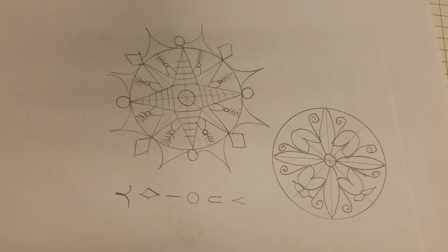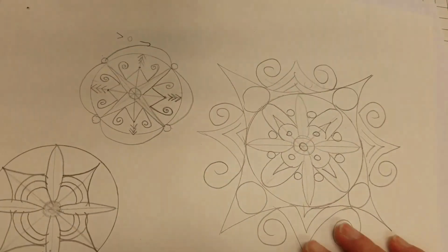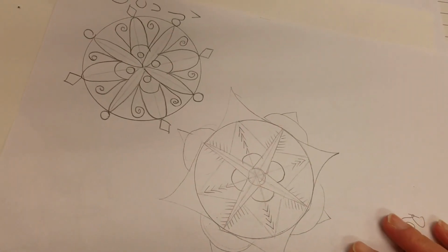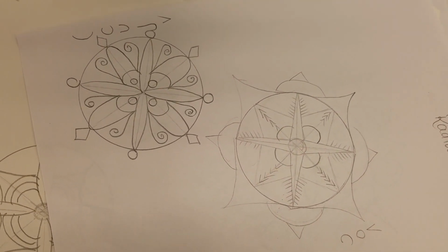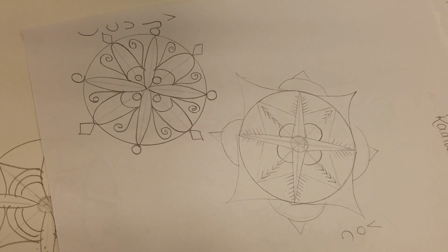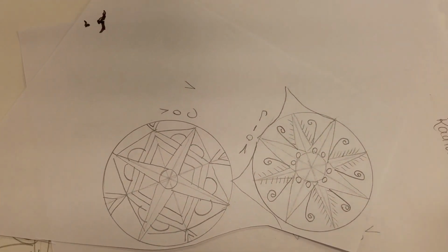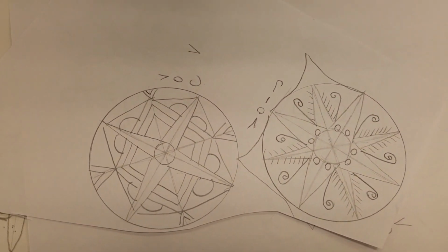Now, if you want to stay within your circle, there are some really cool ideas that you could come up with. So here's some more, and some more, and some more. And maybe you could come up with something that's more unique than anything anyone else could have possibly thought of. Good luck and have fun with some radial symmetry.